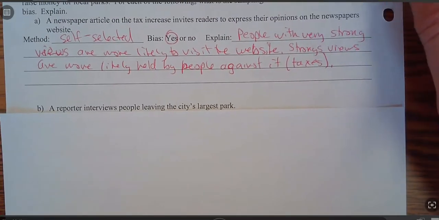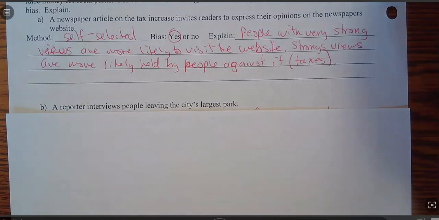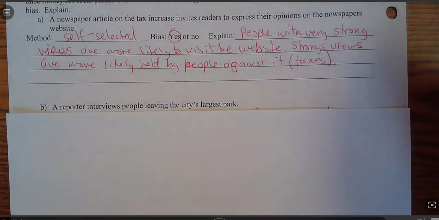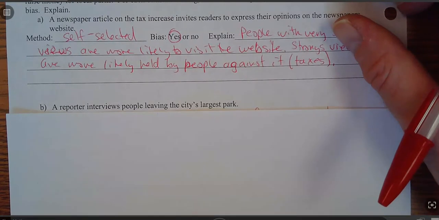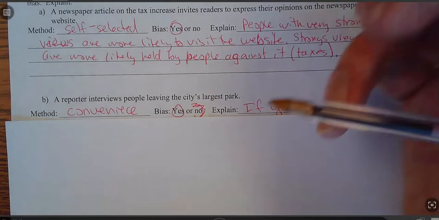How about instead, a reporter interviews people who are leaving the city's largest park. As they're leaving, the reporter walks up and asks them, hey, what do you think about this? Which one of those four? This is definitely convenience, because they went to a park, they know they're going to find people there, and they ask them questions. Is it biased?